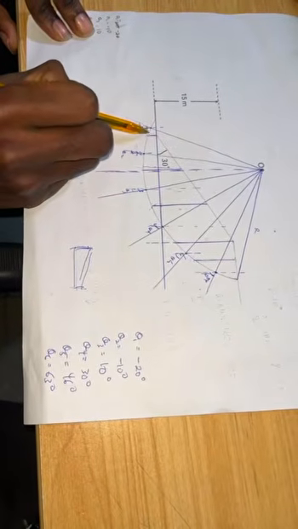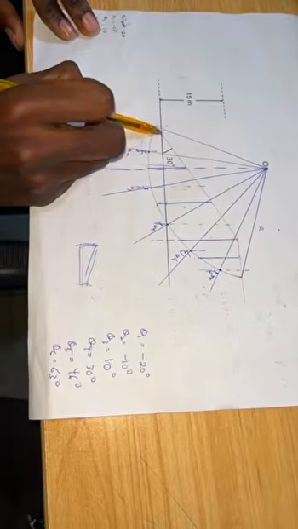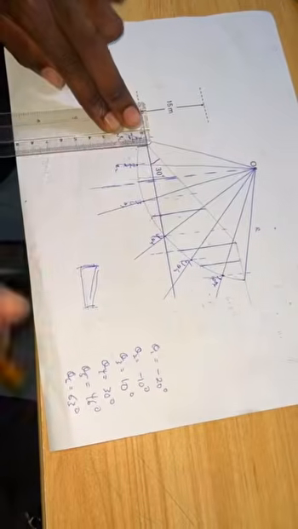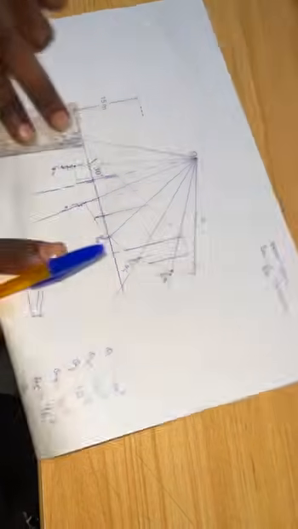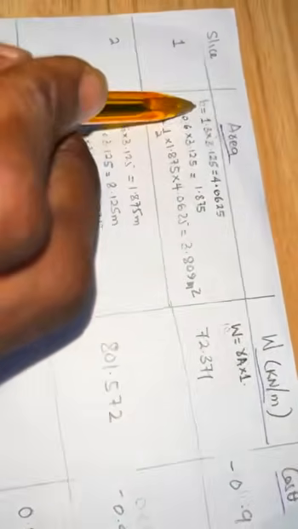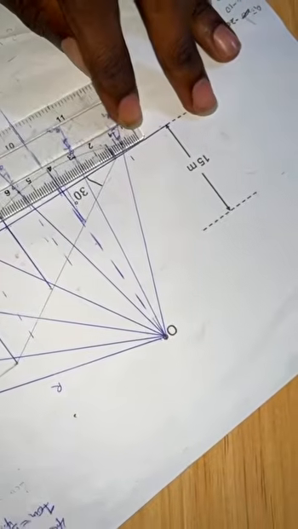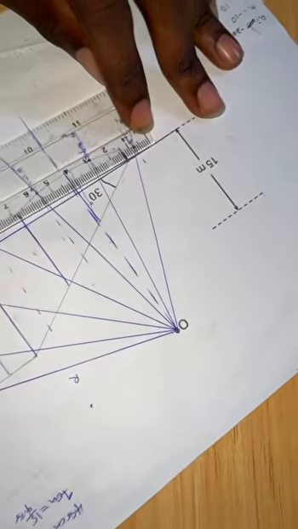So half times the base. I'm going to consider this side as the base and this side as the height. I'm going to measure the values. Measuring this side, the height is giving me 0.6. Then I measure the base, considering this side as my base, and that's giving me 1.3. So now you have your base as 1.3 centimeters and your height as 0.6 centimeters.